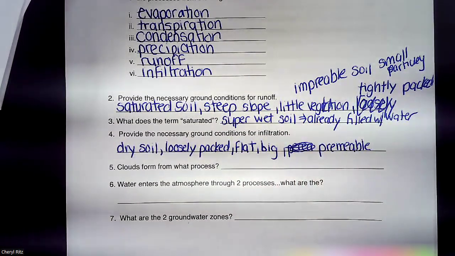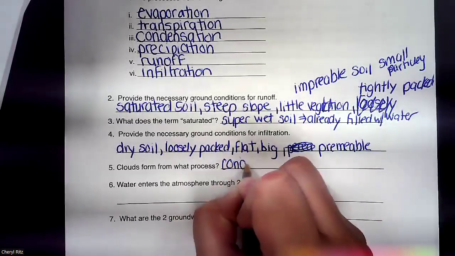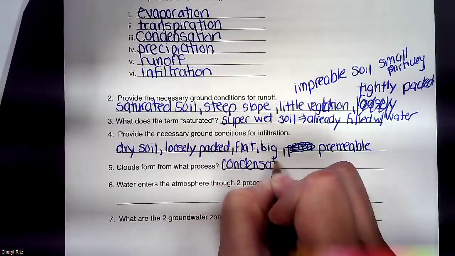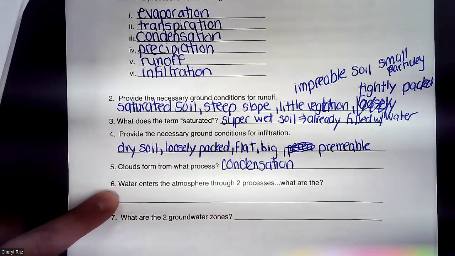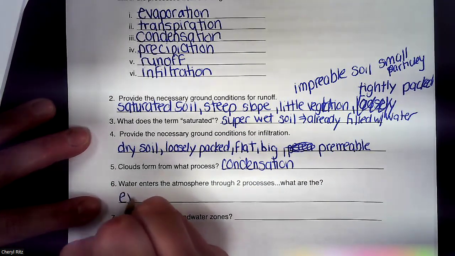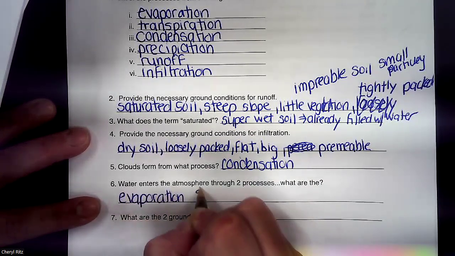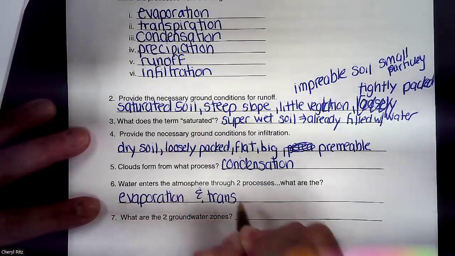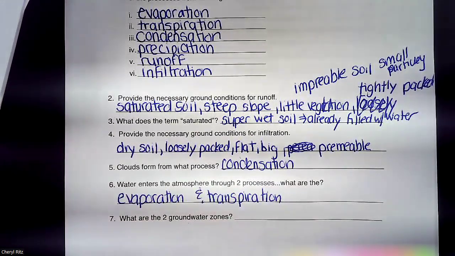Okay, how about in what process do clouds form? Condensation, yep. And water enters the atmosphere through two processes. What are they? Evaporation and transpiration.